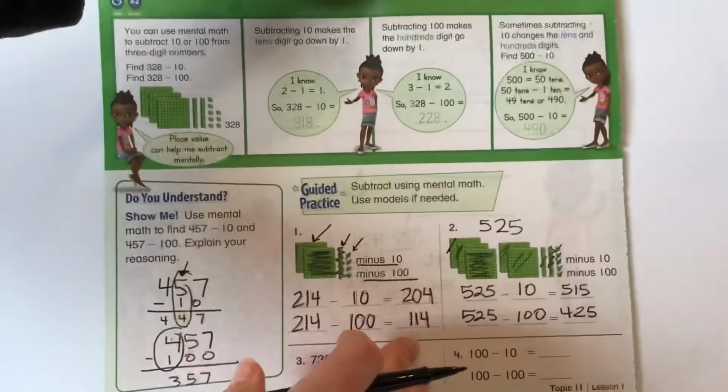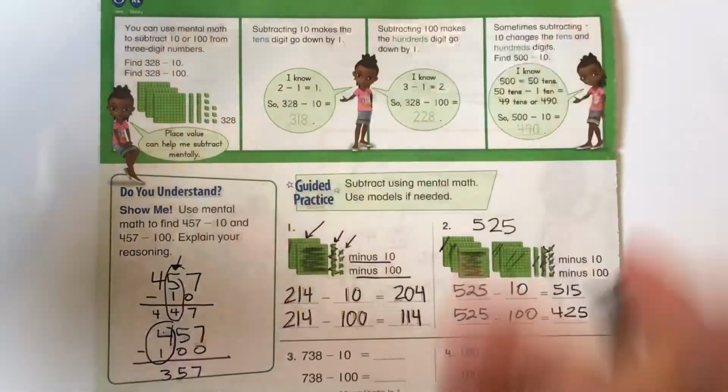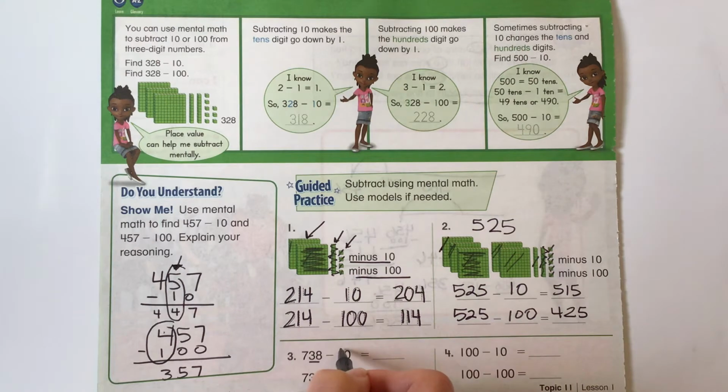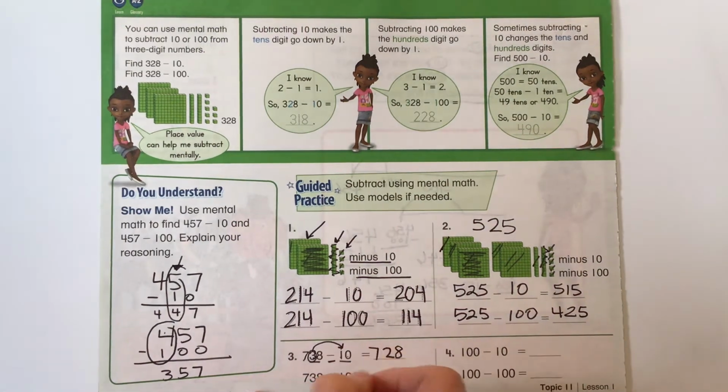So I'm going to move this up real fast so I can get the bottom of the page in here. Okay, 738 minus 10. This is what we're dealing with here. So we know that 3 minus 1, because it's the tens place, right? 8 minus 0 is 8. 3 minus 1 is 2. And 7 minus nothing is 7. 728 for that one.